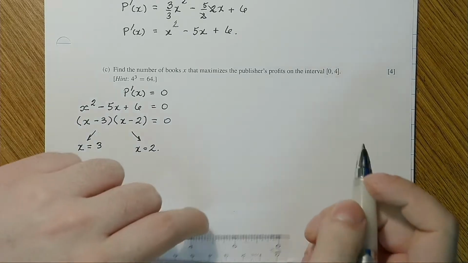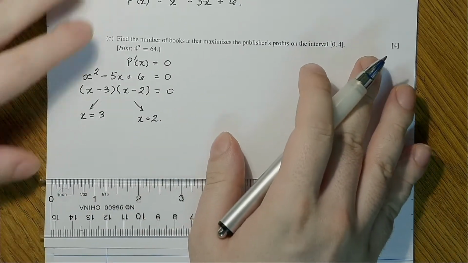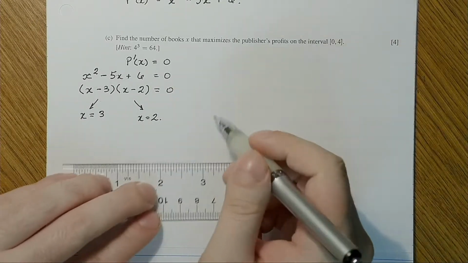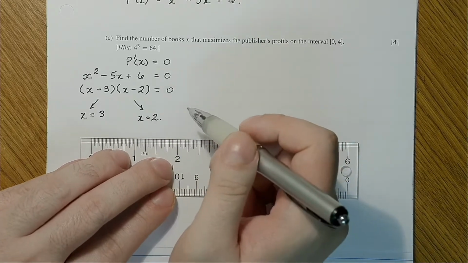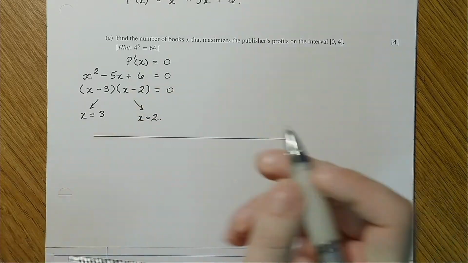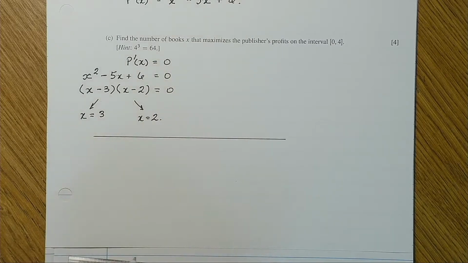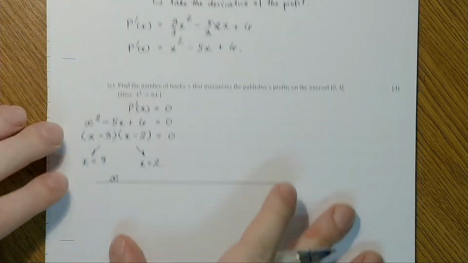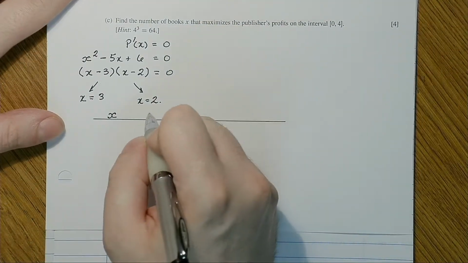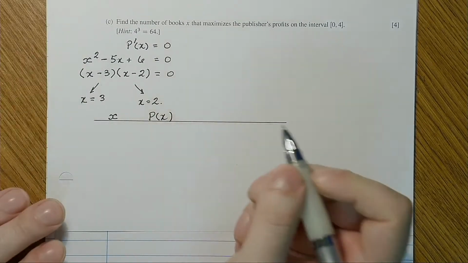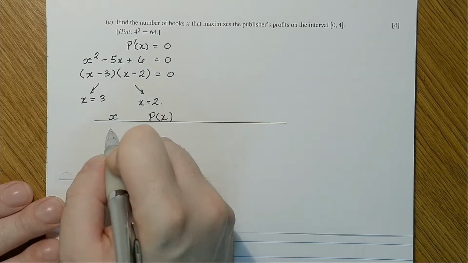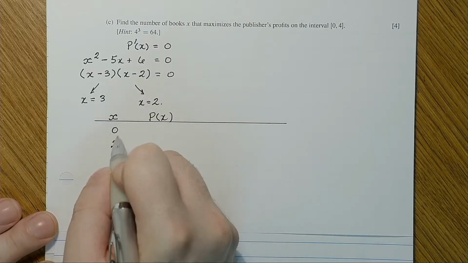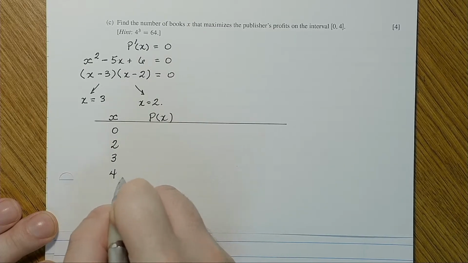Then we have to calculate. So we have these values, but I also need to check my endpoints. Another thing that I saw that was common was people substituting into the marginal function, and what we need to actually do is plug it back into the original profit function. So here's my p of x, and I need to check for 0, which is my endpoint, 0, 2, 3, and 4.